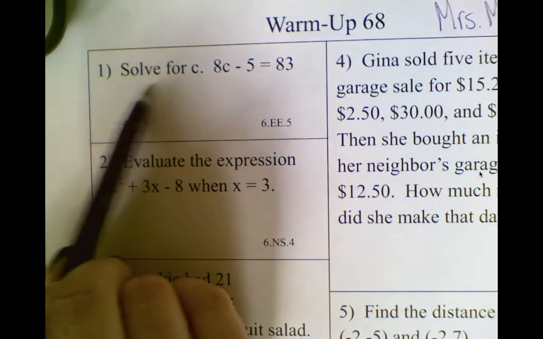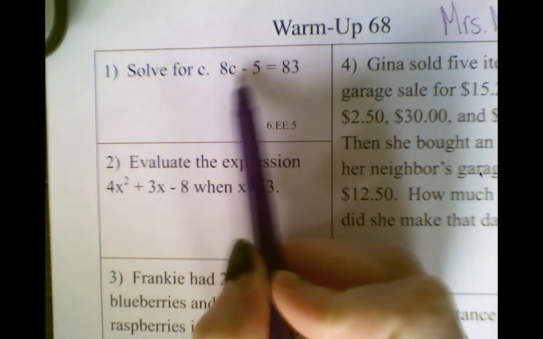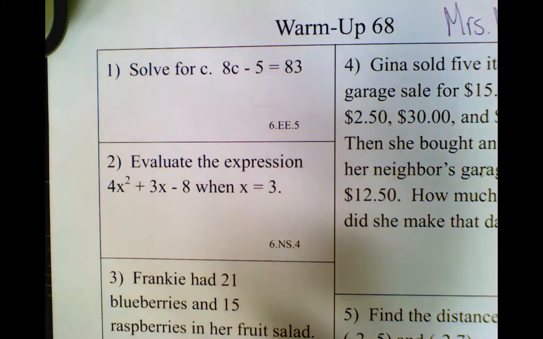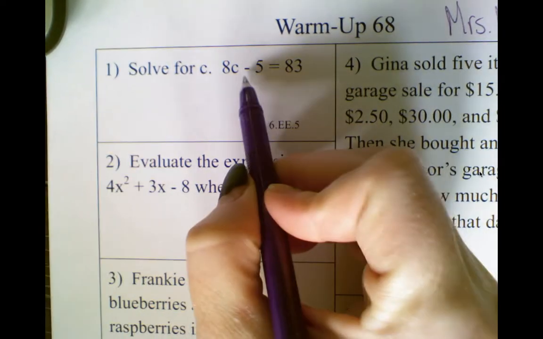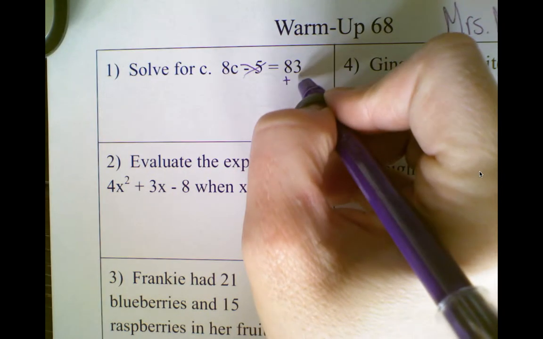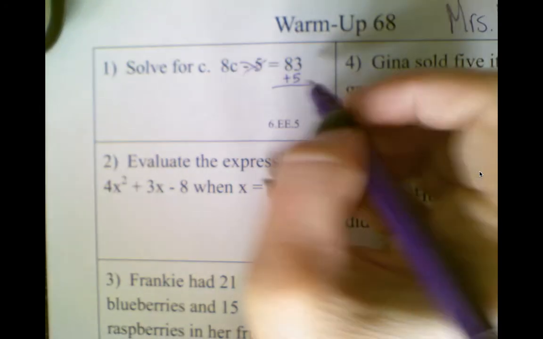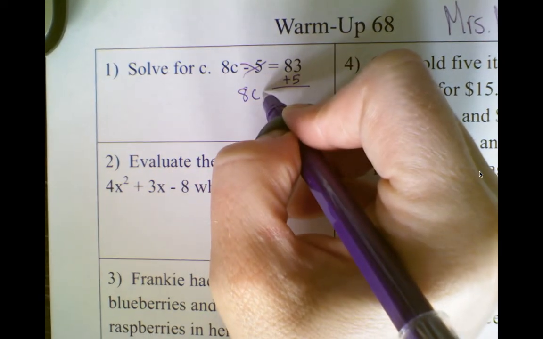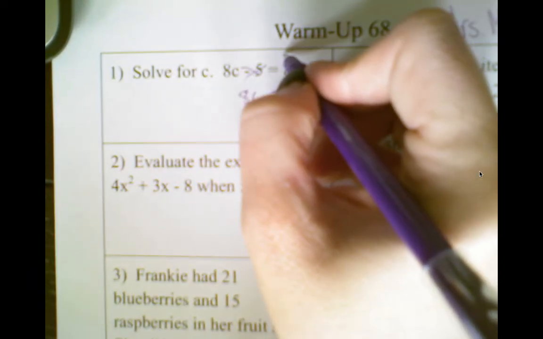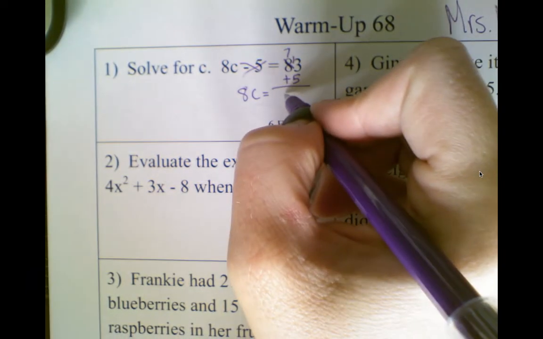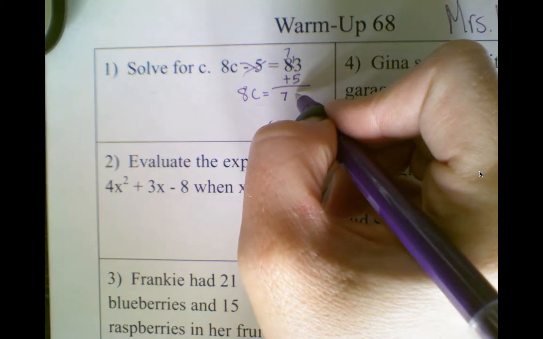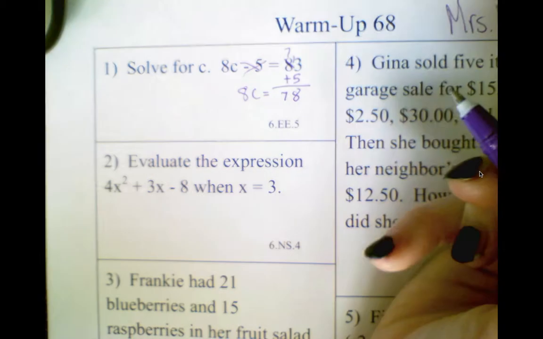Okay, let's start off. Solve for C. 8C minus 5 equals 83. So remember, we have to do the inverse operation. So the opposite of minusing 5 would be to add 5. So I'm going to add 5 to the other side. So I technically have 8C equals, and then 83 plus 5.